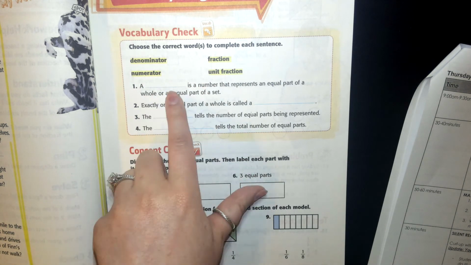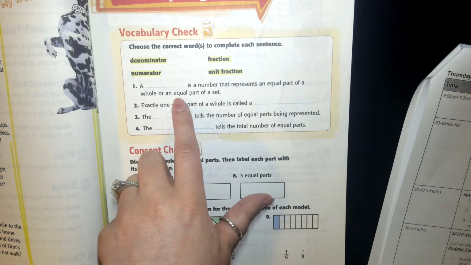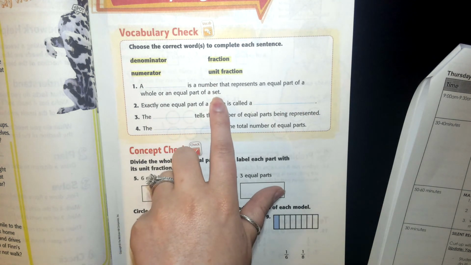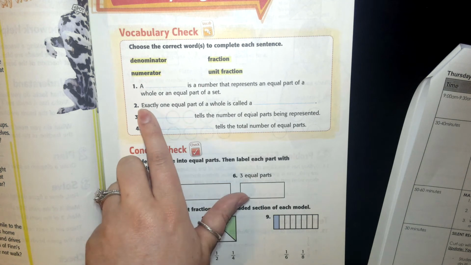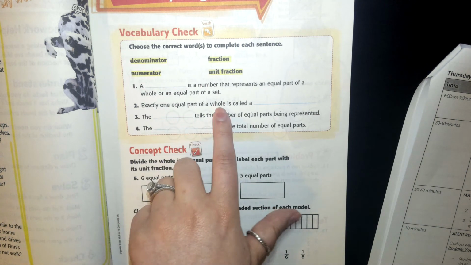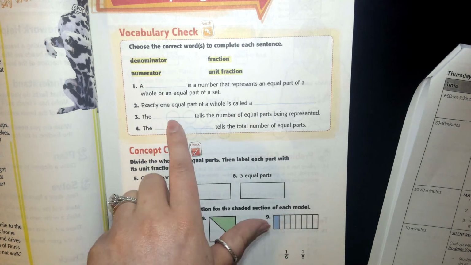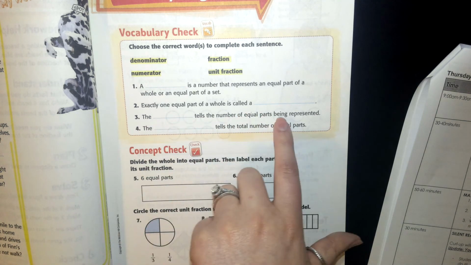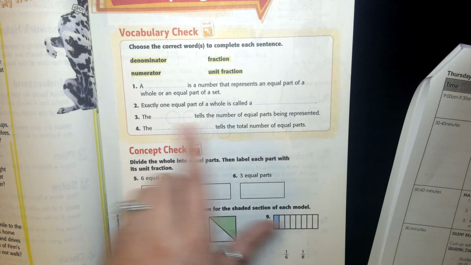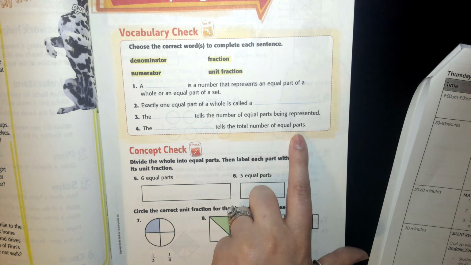A blank is a number that represents an equal part of a whole or an equal part of a set. Number 2 says exactly one equal part of a whole is called a blank. Number 3 says the blank tells the number of equal parts being represented. And number 4 says the blank tells the total number of equal parts.